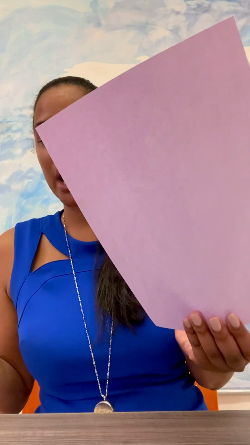All you need is a piece of paper, a glue stick or glue, something to write with, pen, pencil, whatever, and scissors. Excuse me, I almost stabbed myself. All right, so what you're going to have the students do is you're going to have them use their non-dominant hand to trace their other hand.